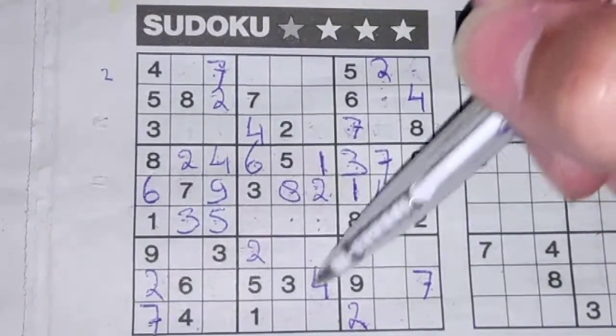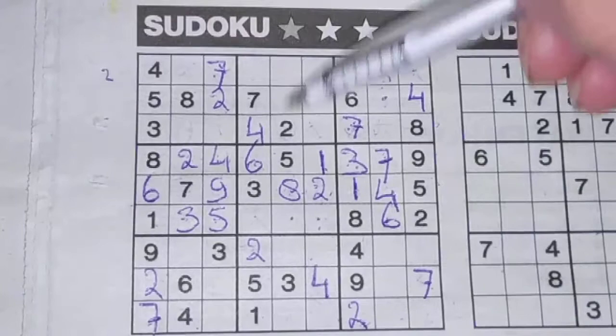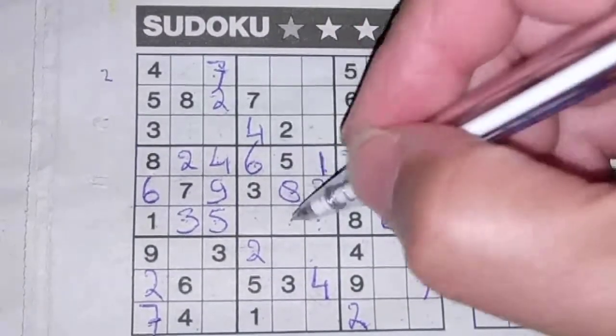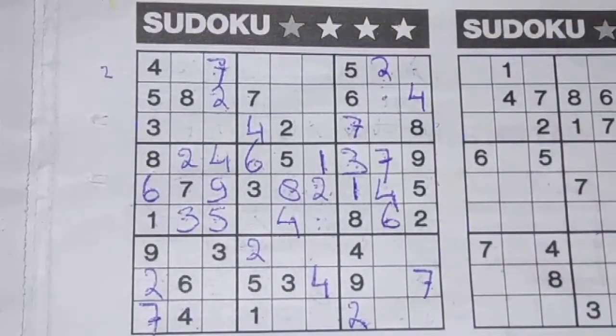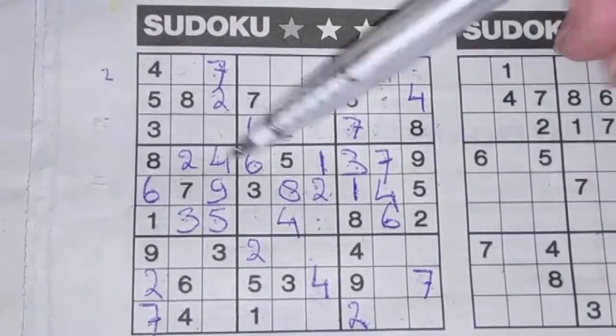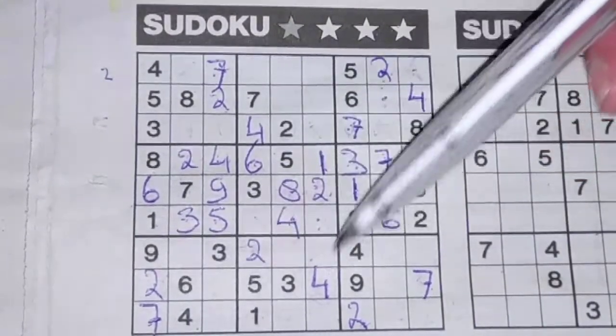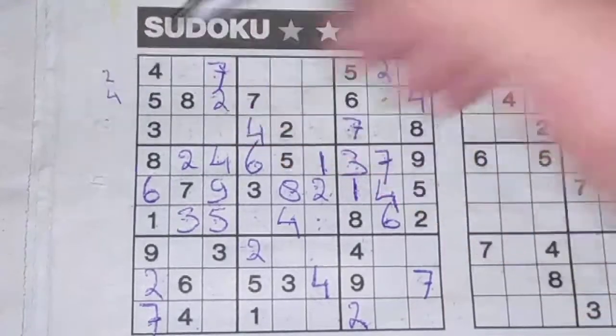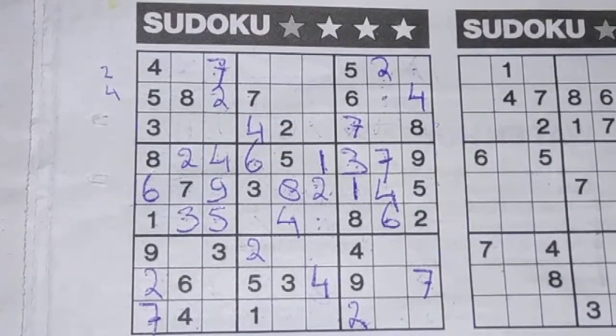4 in this column, 4 in that column, so in the middle column, the only place for a 4 should be here, and all the 4's are used, I can see. Yes, alright.